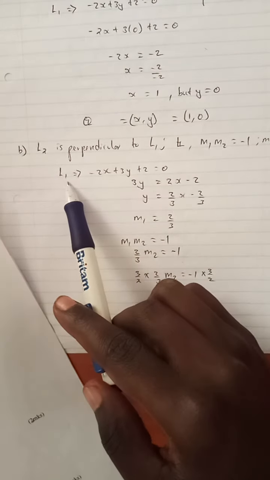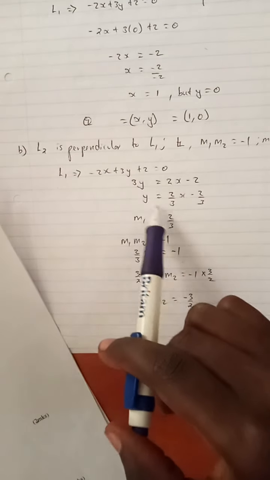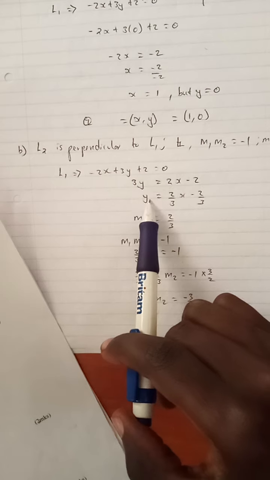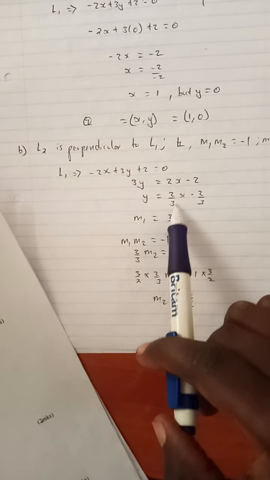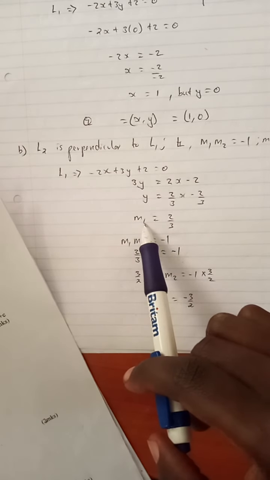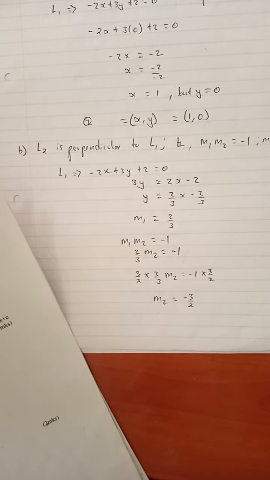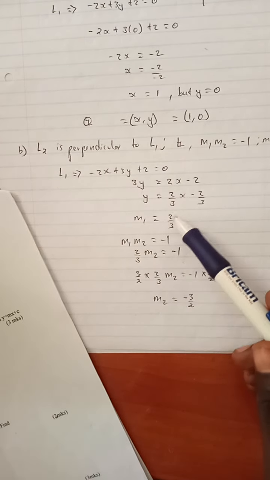Remember, we are supposed to find the gradient of this line L1. So for line L1, we make y the subject. Making y the subject, line L1 becomes y = 2/3 x - 2/3. So m1 is this one attached to x, which becomes m1 = 2/3.